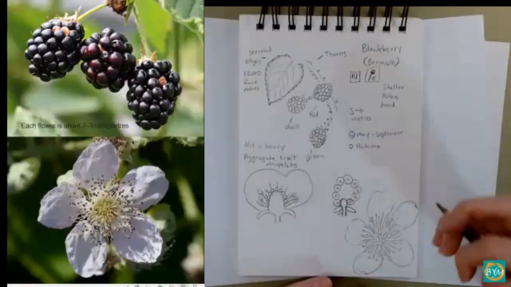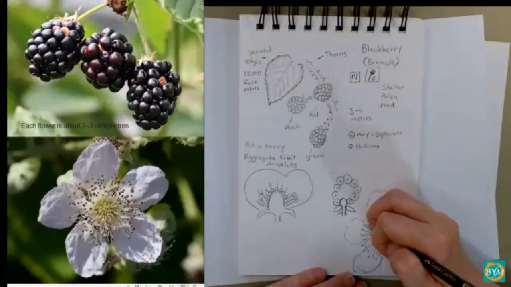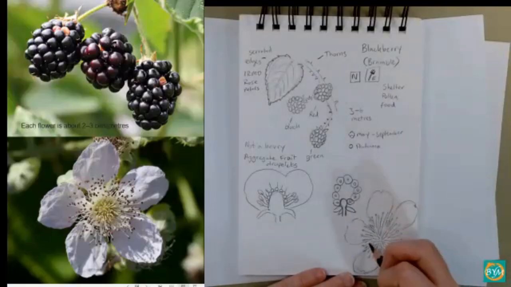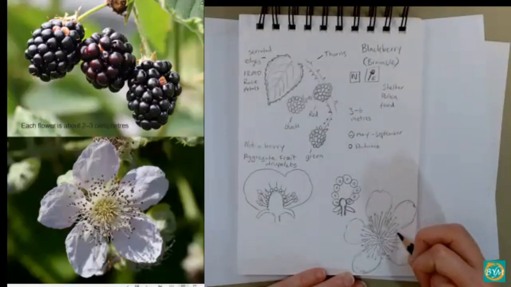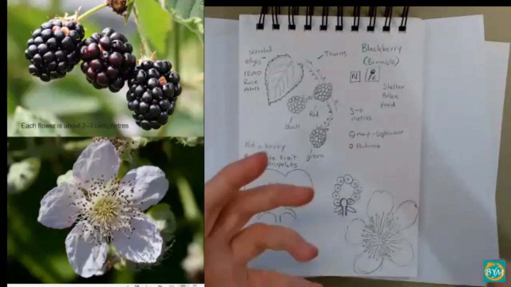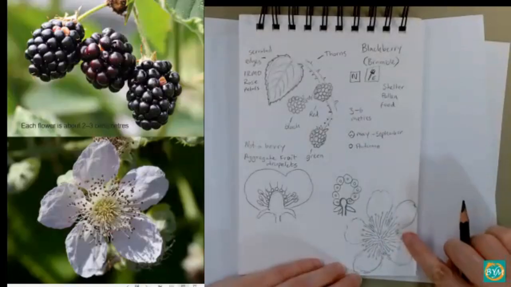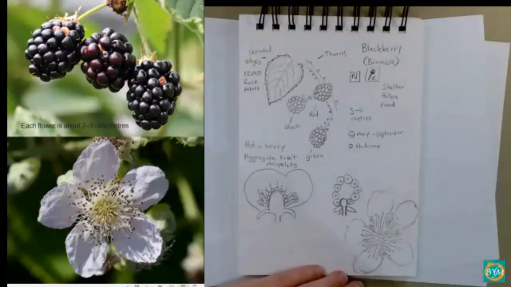Okay, and then behind there, we can't quite see them, there are the sepals that, if you could move it around, would just be visible a little bit in the gaps between the petals.